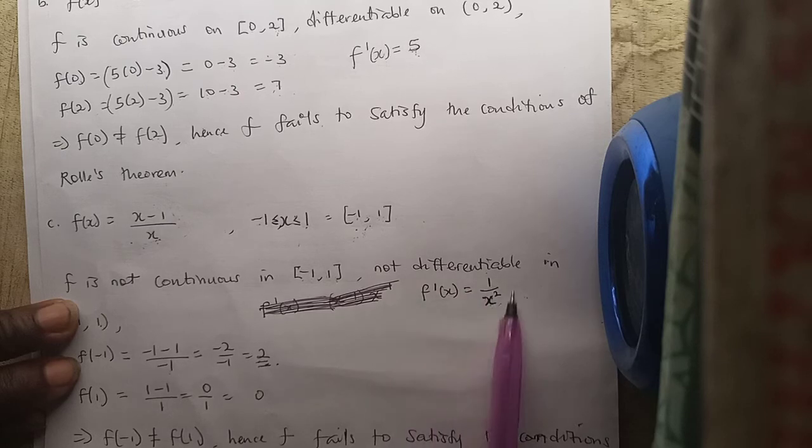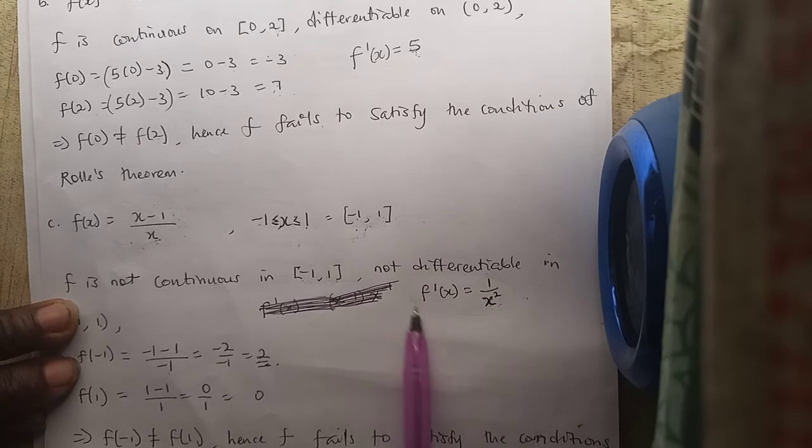The differentiation now led to a quotient, so it has a numerator and it has a denominator. So definitely, since it has a quotient, we have to observe the point of singularity, that is, the point of discontinuity, the point at which the function will be discontinuous. And for the differentiation too, this will be discontinuous at the point where x equals 0.